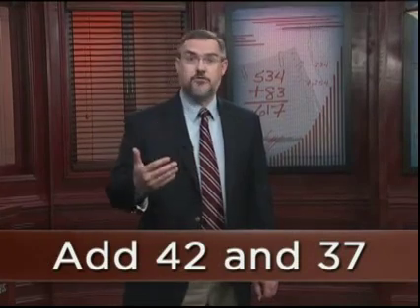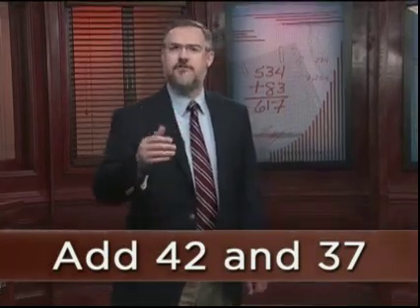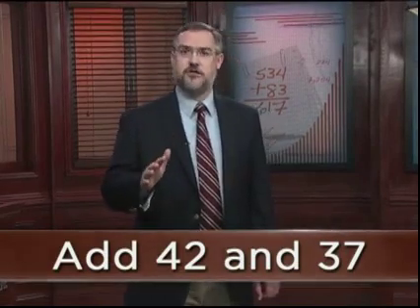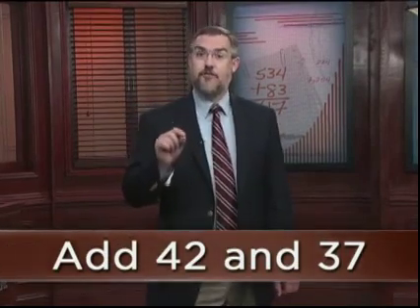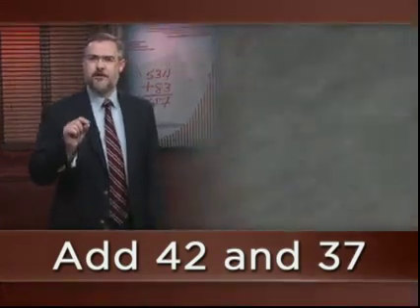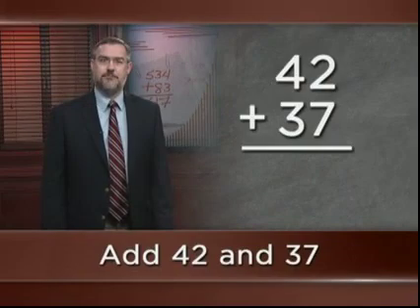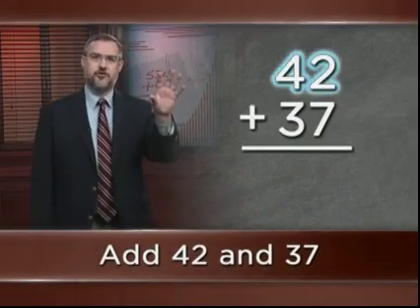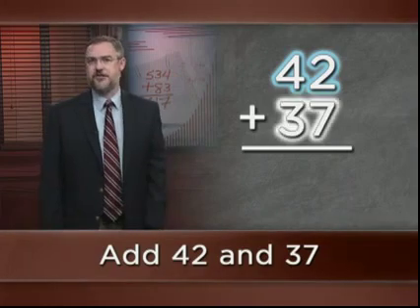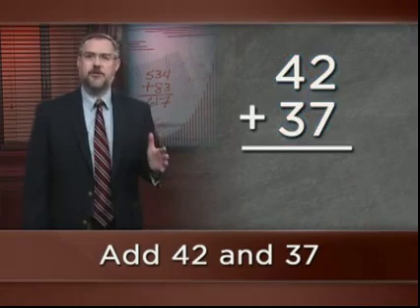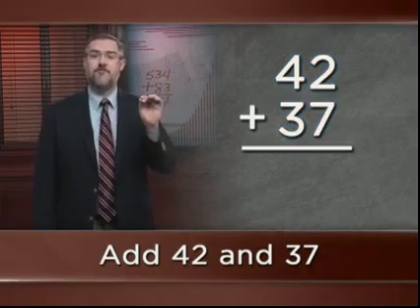Now, as we walk through these kinds of examples, I'm going to try to give you several pointers on how to make these problems go smoothly. In this case, the first pointer is that we should write the numbers one above the other as you prepare to complete the problem. In other words, I want to write the 42 above the 37. Now, when I do this, we need to line up the corresponding digits very, very carefully.